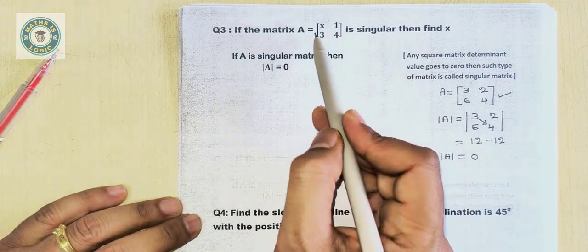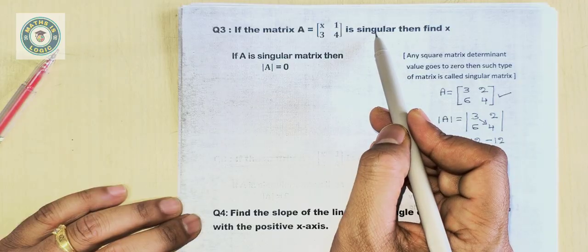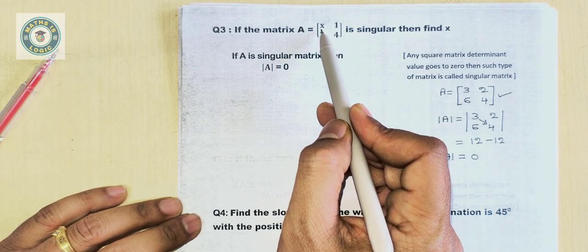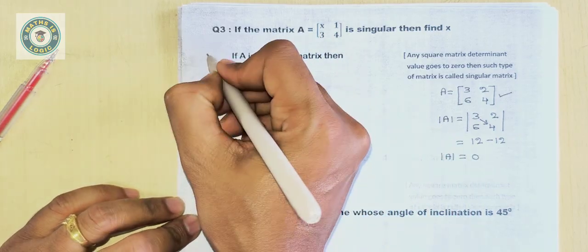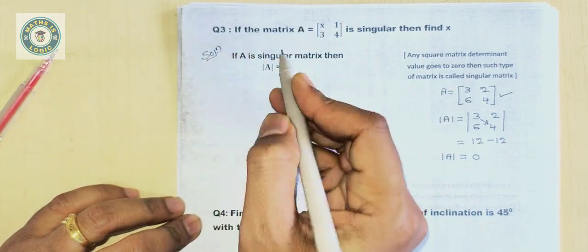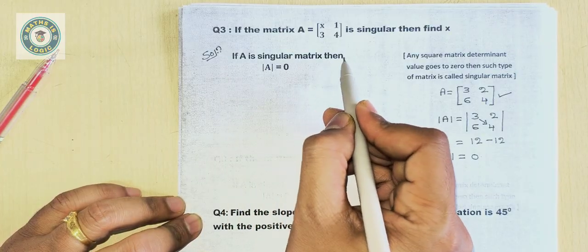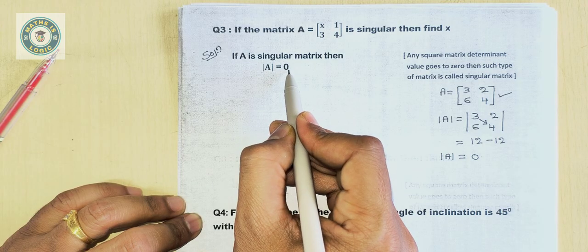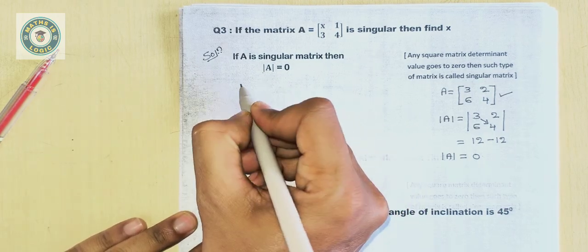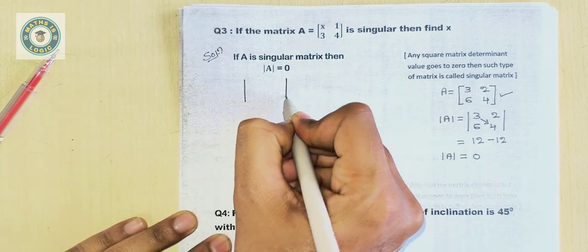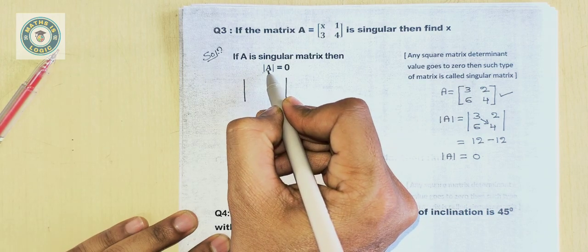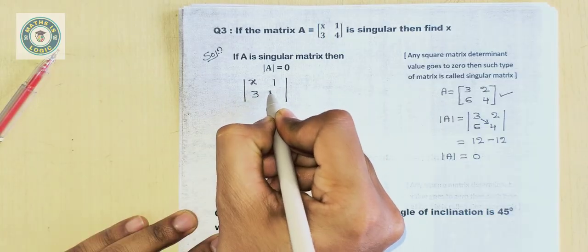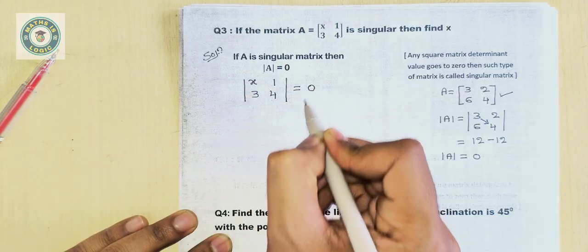So now what they are telling is that this is a singular matrix. Then, using this condition, we need to find this unknown value. Therefore, in the solution, first we need to write the condition. If A is a singular matrix, then the condition is that the determinant of the A matrix is 0. So next, keep the determinant symbol as it is, then mention the A matrix value, [x 1; 3 4], equals 0.